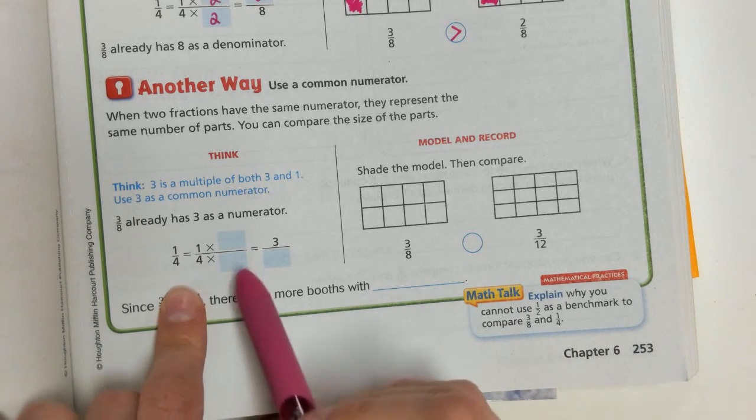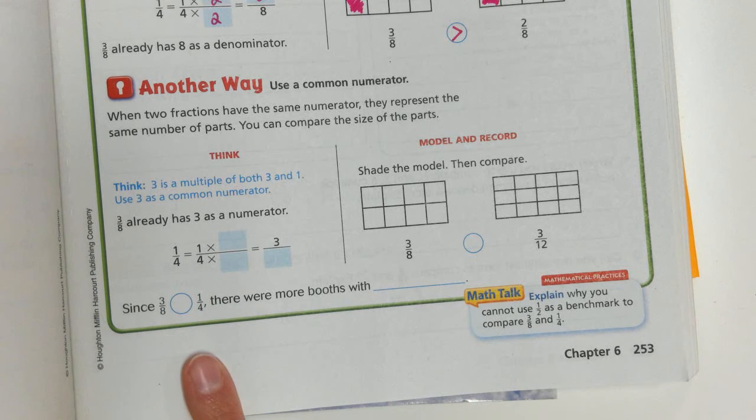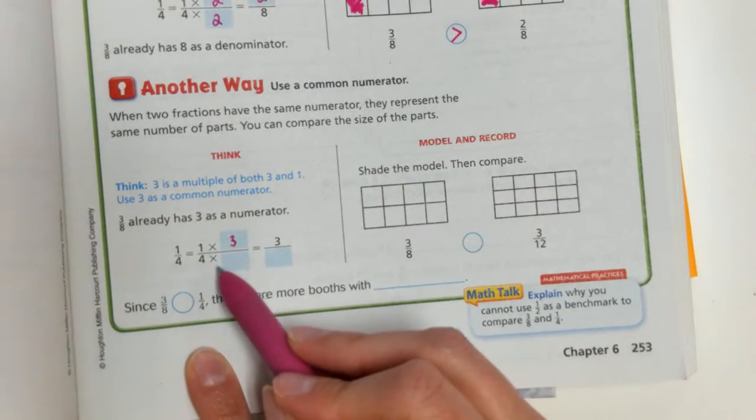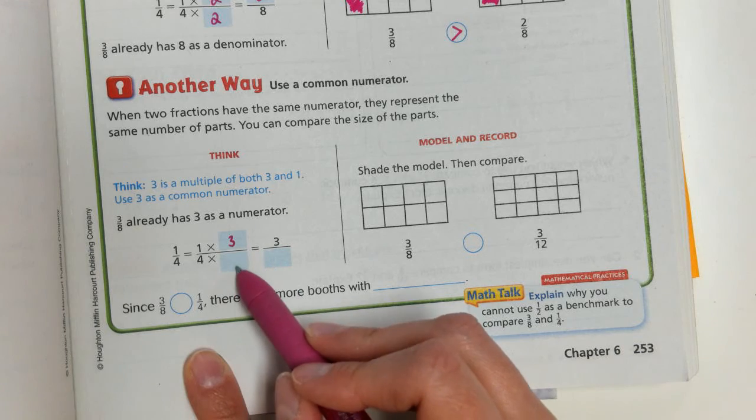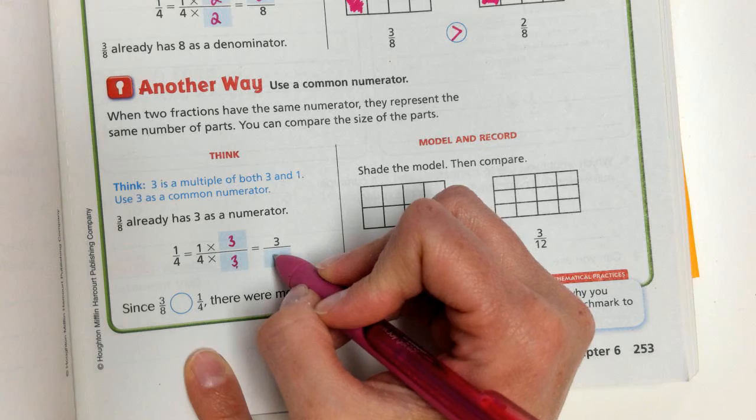So now I'm going to find an equivalent fraction with 3 as the numerator. 1 times what is 3? 1 times 3 is 3. So what am I going to multiply the 4 times? 3. So 4 times 3 is?